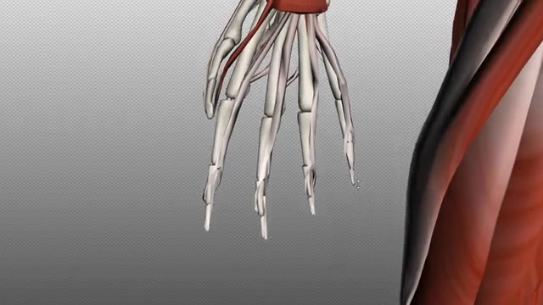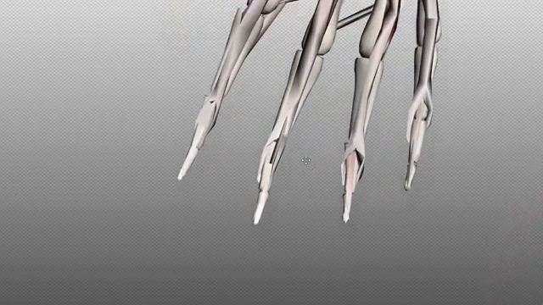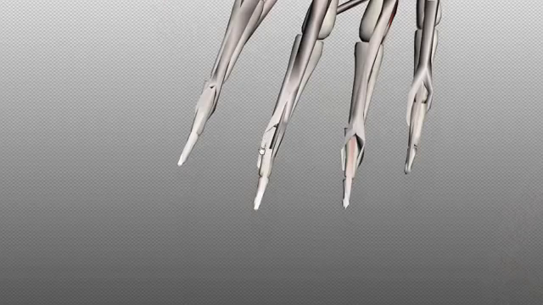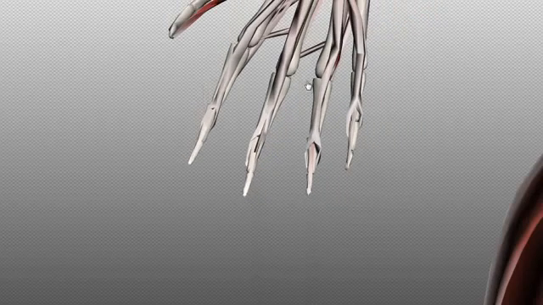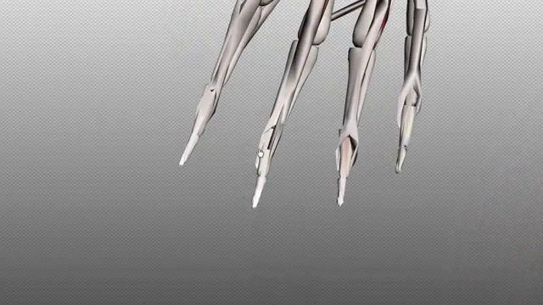So this tendon is quite interesting because it actually splits and inserts onto the lateral margins of the middle phalanx, and it allows this other tendon, the tendon of the flexor digitorum profundus, to pass through. So the tendons of the flexor digitorum superficialis insert onto the middle phalanx, so they split to allow the passage of this flexor digitorum profundus.